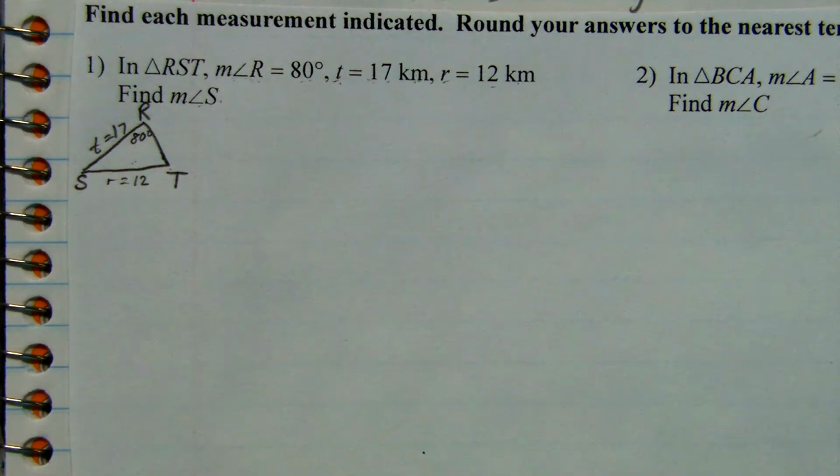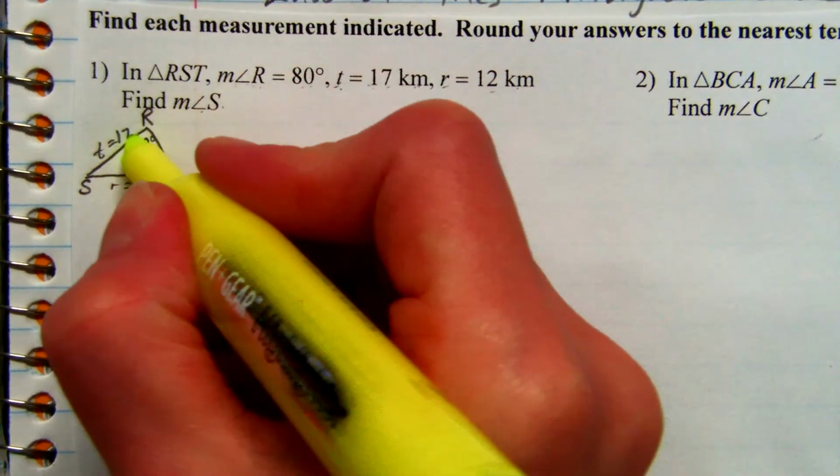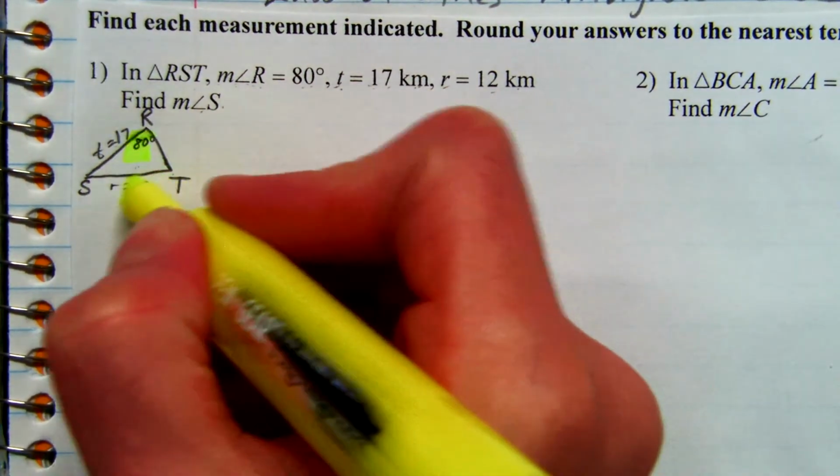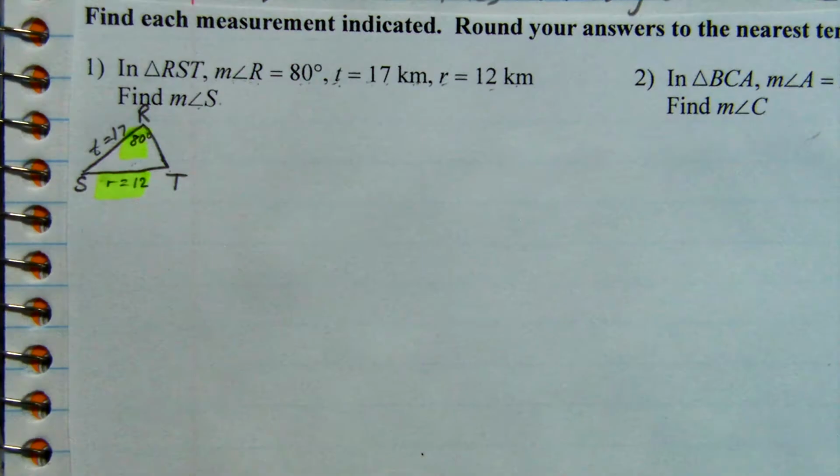So we want to try to find pairs of sides and angles in order to do the law of sines. So we look at the information that we have. We have 80 degrees for angle R and 12 for side r. So those go together.